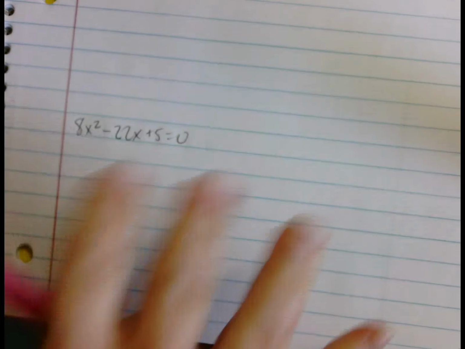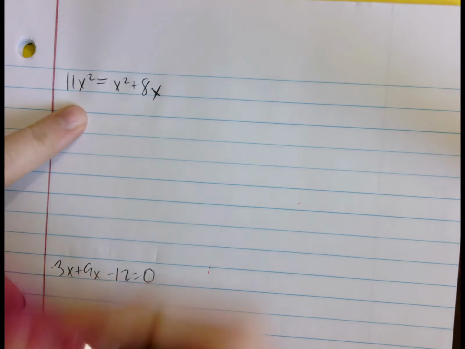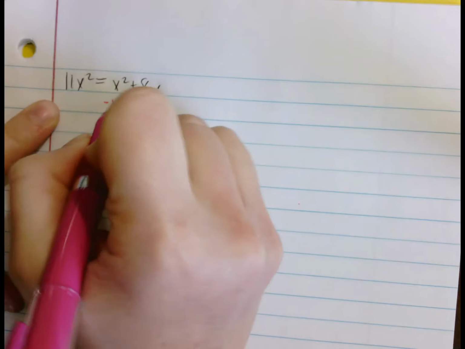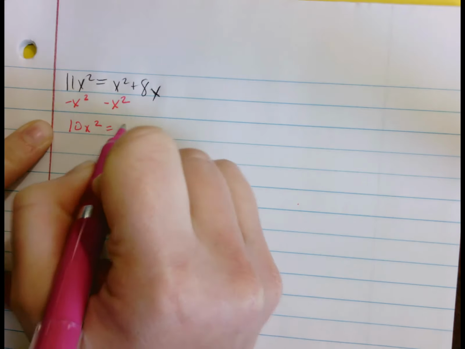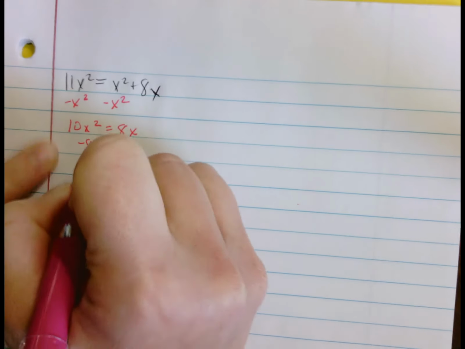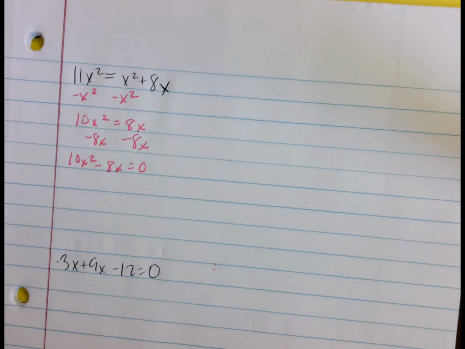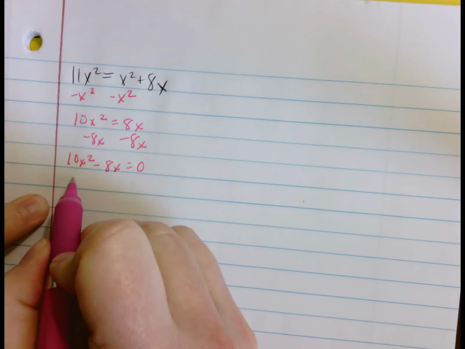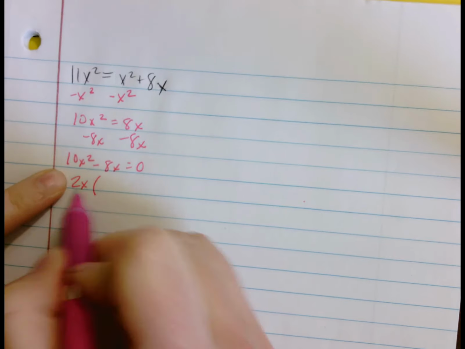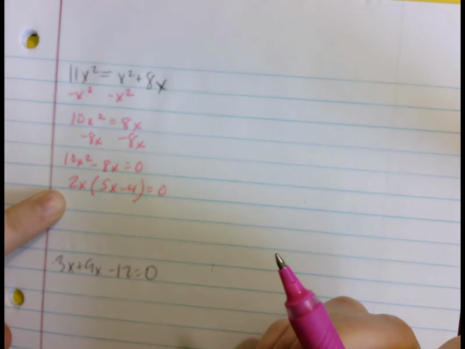So a couple more examples that we'll do. Just want to make sure you have plenty of options here to look at. So on this one, we're going to go ahead and rearrange everything. So we're going to subtract that x squared and have 10x squared. And then we're going to subtract this 8x. So 10x squared minus 8x. And again, we do have a greatest common factor here that we need to take out. So if I take out 2x, I'm left with 5x, and I'm left with 4. And it's fully factored now.